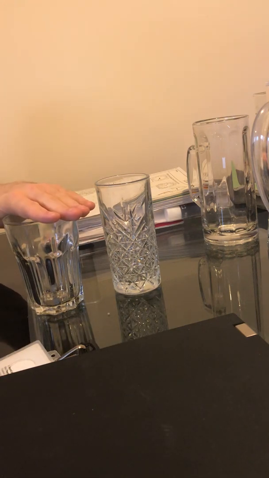What do we notice that's slightly different about these glasses? I'll give you a minute to have a think. Actually, I'm not going to give you a minute. I'm going to give you 10 seconds. 10, 9, 8, 7, 6, 5, 4, 3, 2, 1. So, our different glasses here, both made of glass, funny that, but they're different sizes. So this glass here is taller than this glass, but this glass is slightly wider.